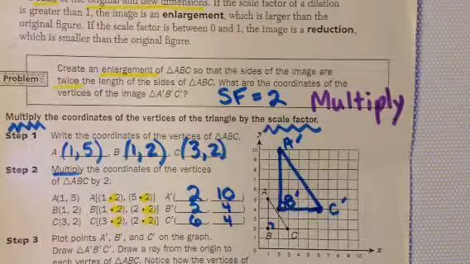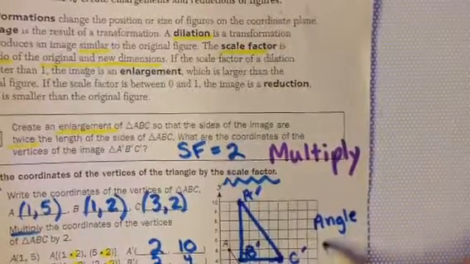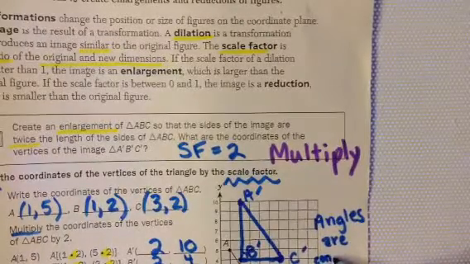That is a property that you need to know. Write it out to the side. Angles are congruent.